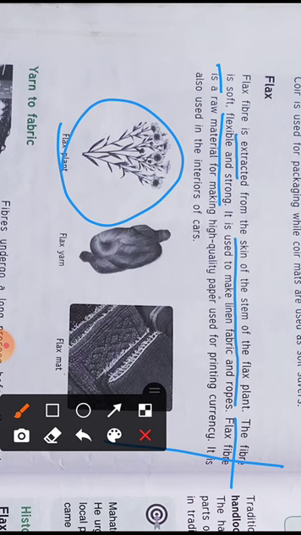It is used to make linen fabric and ropes. Flax fiber is a raw material for making high quality paper. If you want to make high quality paper, then you need flax. For printing currency, the notes that we use, 10 rupees, 50 rupees, 100 rupees, all these notes are made with high quality paper, and that paper is obtained from flax fiber.